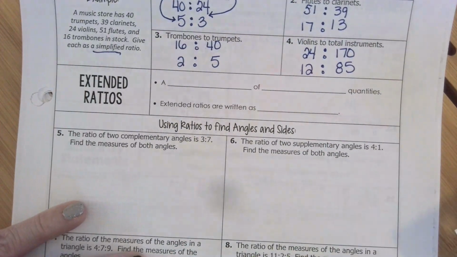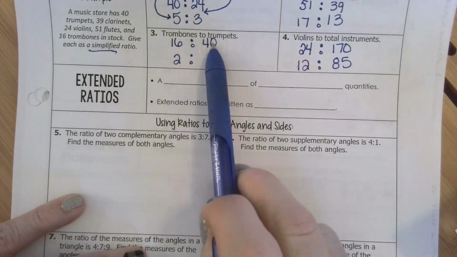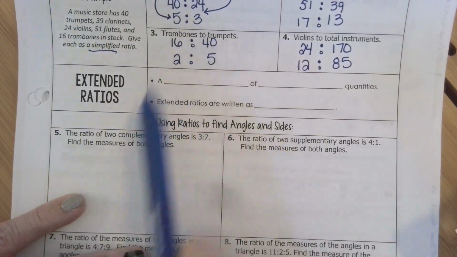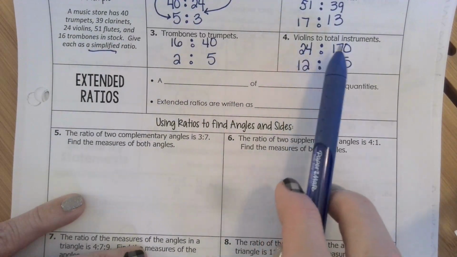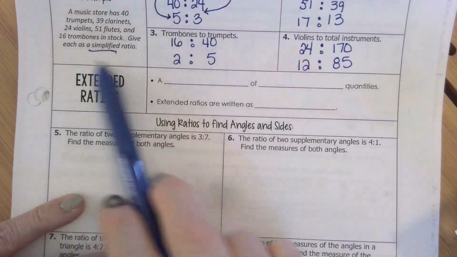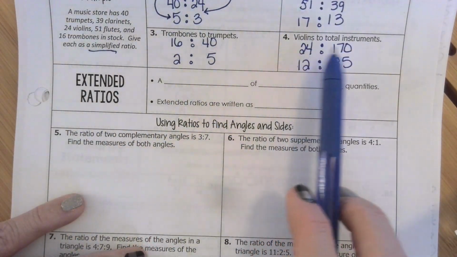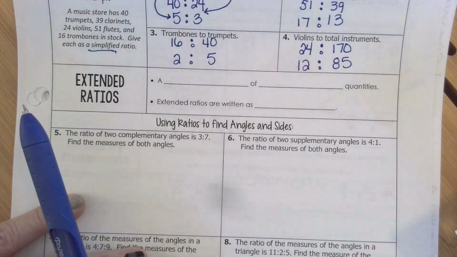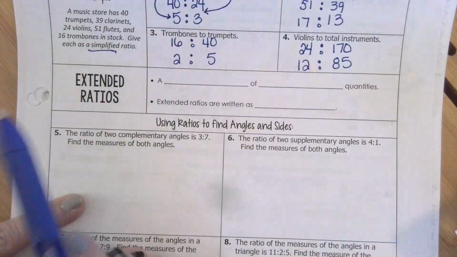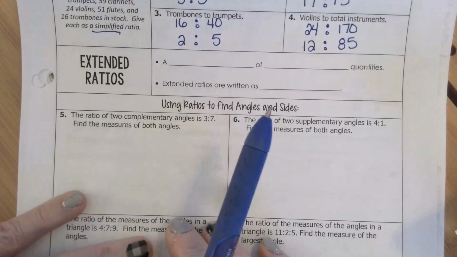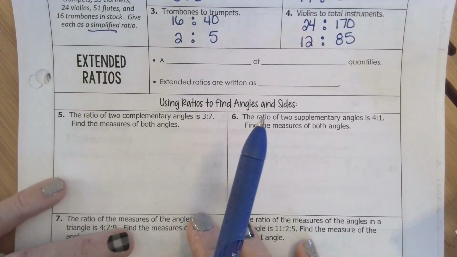So be sure you're using your brain. 8 goes into both of these if you're using your brain to do this and not the calculator. And then violins, total instruments, you would add all these together. And so then that reduces to 12 to 85. That is middle school math. Okay, you should have no trouble with that unless the question is just a little tricky.